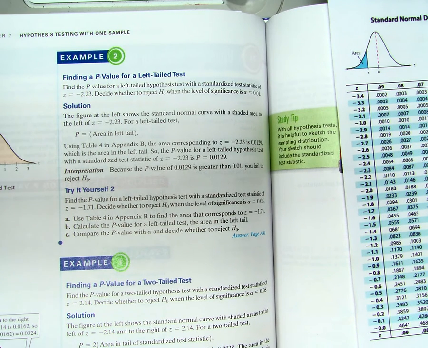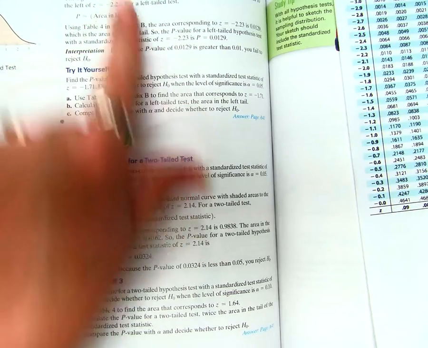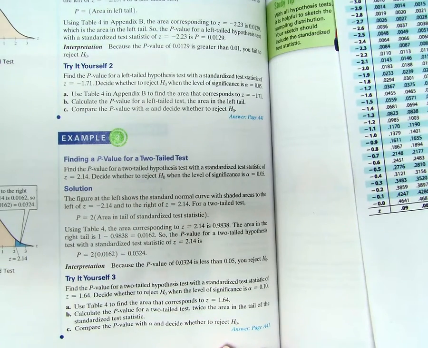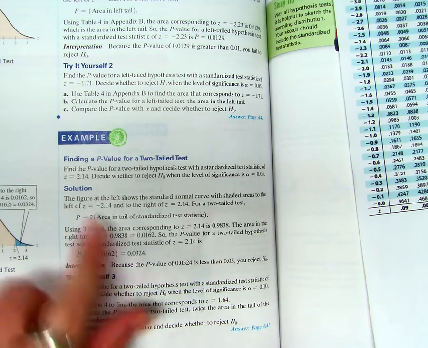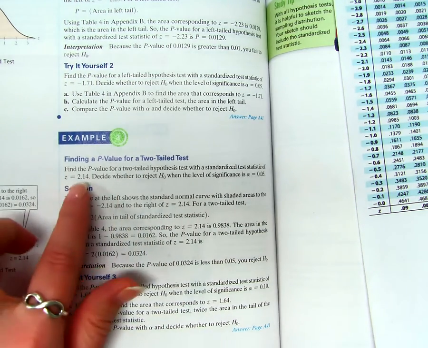Okay? Got it? Okay. What about a two-tail? Because that was just a left tail, right? So let's look at a two-tail real quick. I think I said two-tail, but I meant left tail. I'm sorry. Okay. So find the p-value for a two-tailed hypothesis test when z is 2.14.